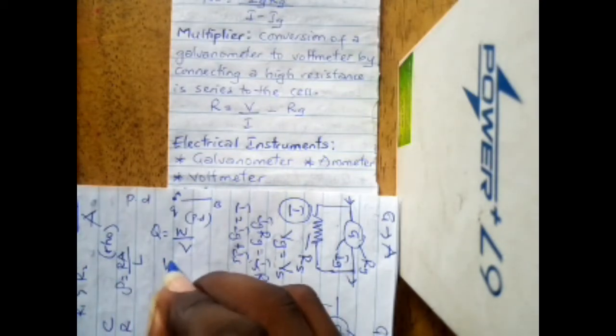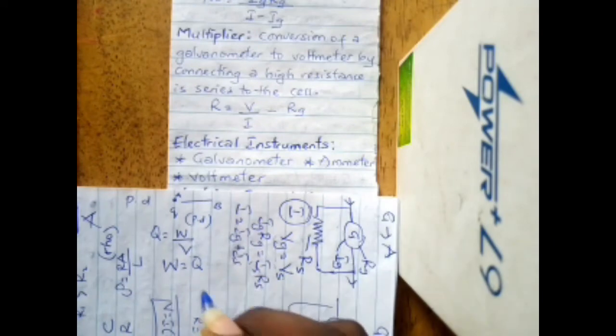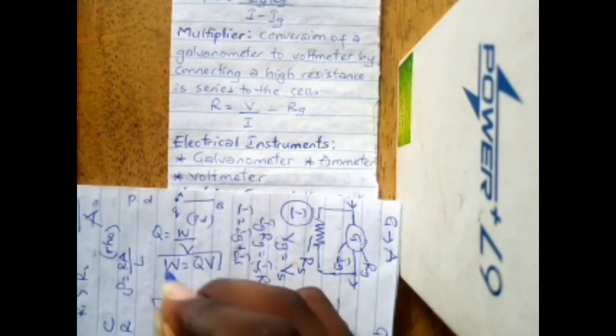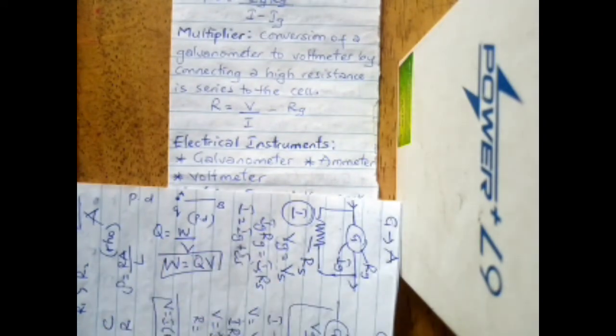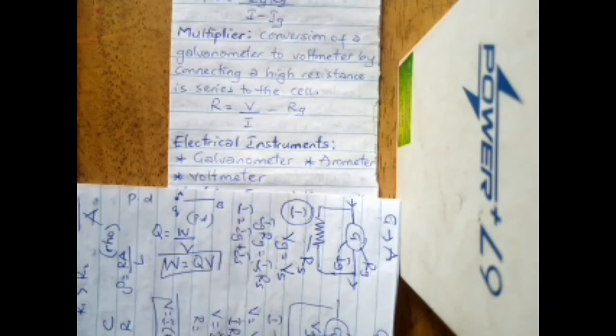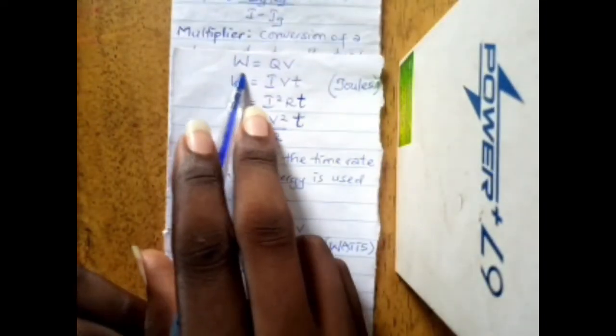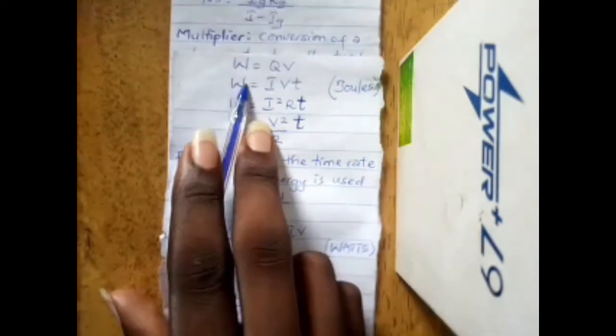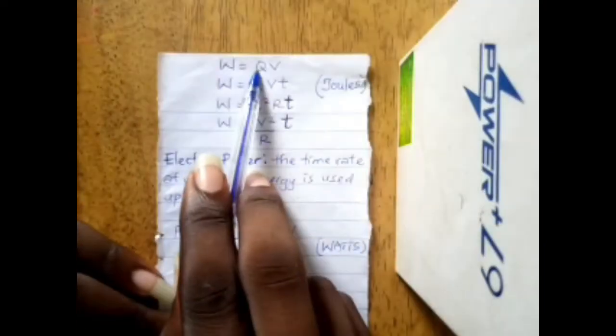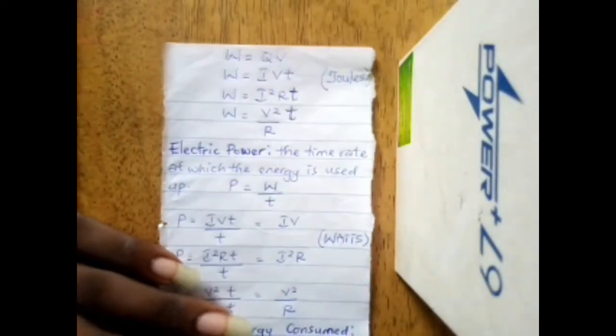So that gives us our work done to be equal to the charge multiplied by the voltage. So our electrical energy is given as the charge multiplied by the voltage. Okay, so I have it here. So our work done, which is the electrical energy, is equal to charge multiplied by voltage.